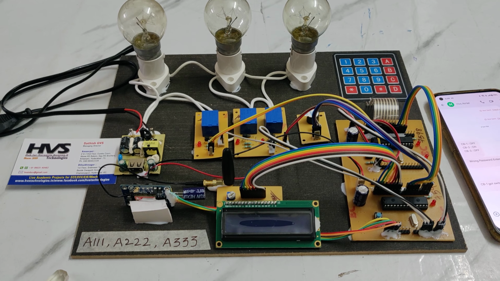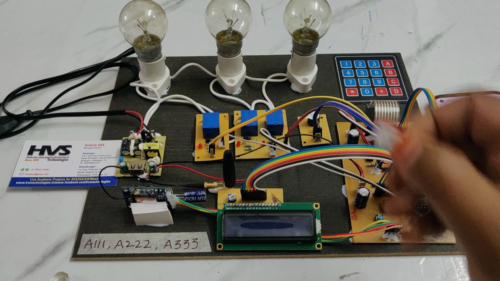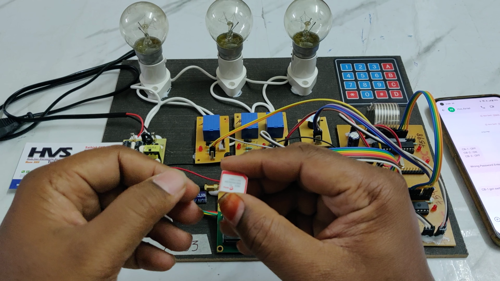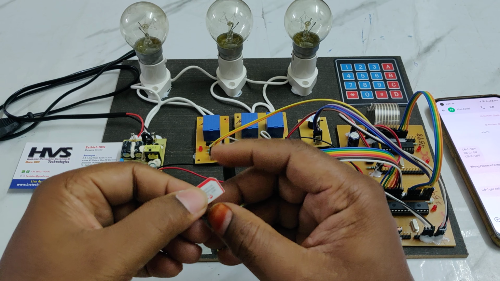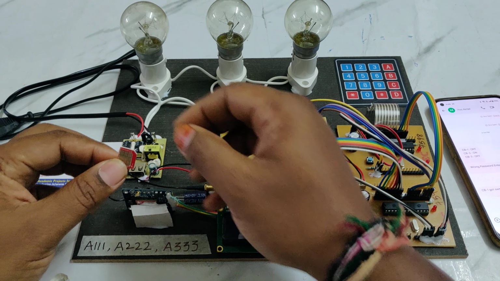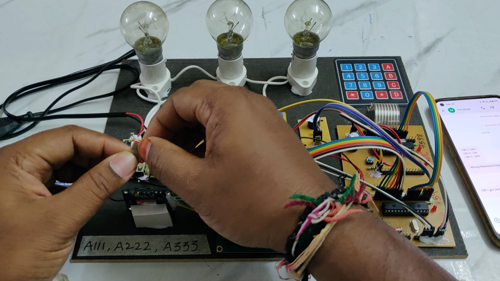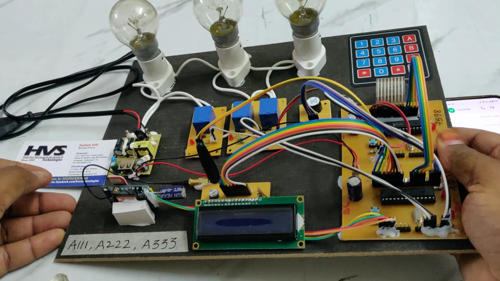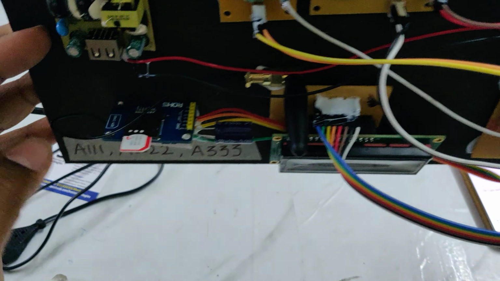The first step is we need to insert a valid SIM card which has SMS balance or main balance. Use an Airtel or VI SIM card, other than Jio. The notch should be this side. Slowly insert it with the notch on this side into the module. Let me show you that. Here you can see that.